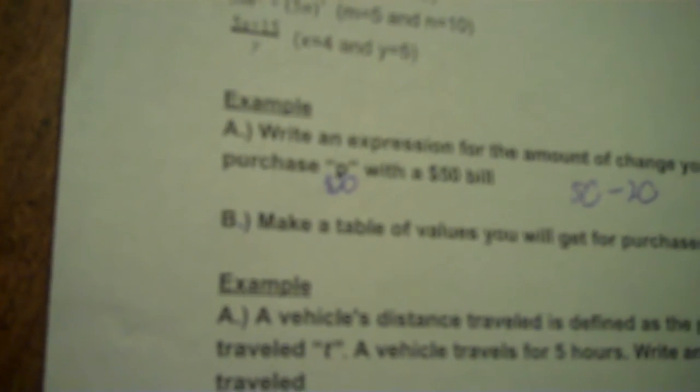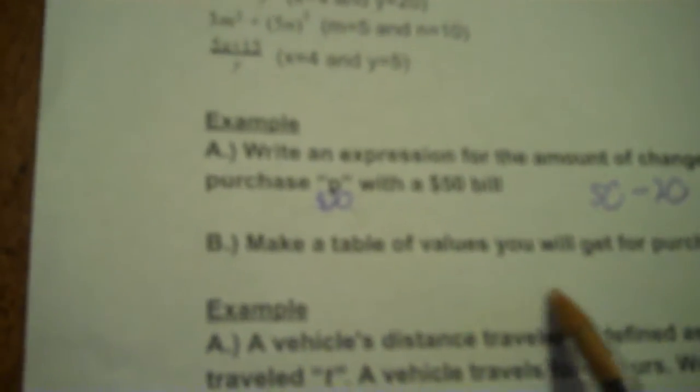So you just replace that with a number, and then think about it. If I pay the $50 bill, something that costs $20, I'm going to get $30 back, but it wasn't 20, it was P, so 50 minus P. Make a table of values. Table means you're going to make that.